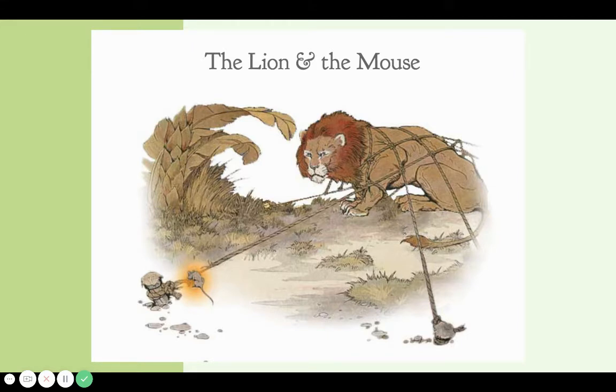I see that there's an illustration. It could be the cover of the story, but for this story it's short, so it's just the top. And when I saw this illustration, I immediately was wondering, why is there a lion trapped in a net? How did he get trapped there? Do you hear my question words? I said why, and I said how.